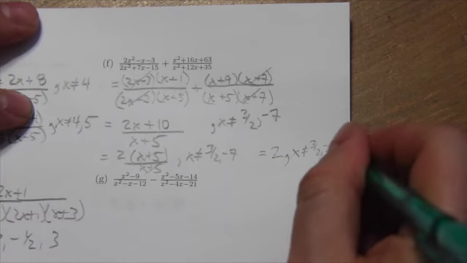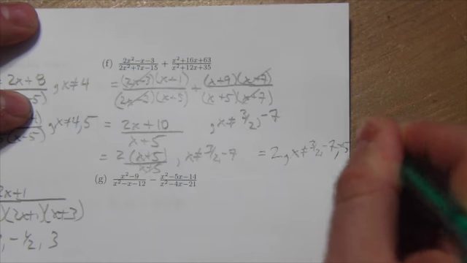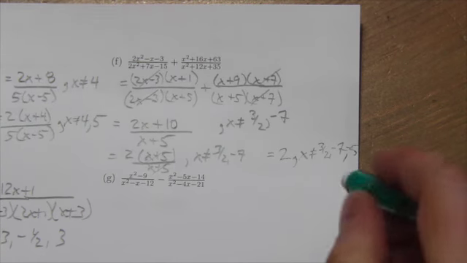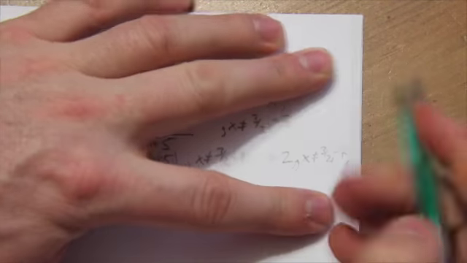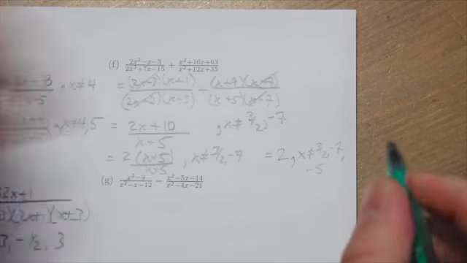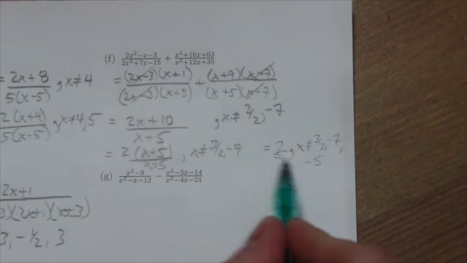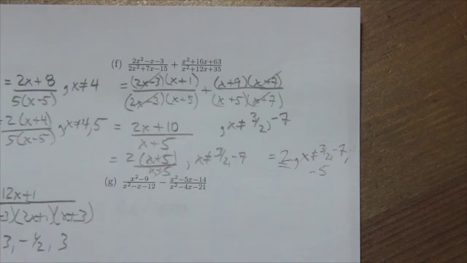That includes another restriction of -5 that I can't allow that to be at the end. Okay, and I'll write that a little bit lower here, -5. So the final answer here is 2 with those restrictions there.